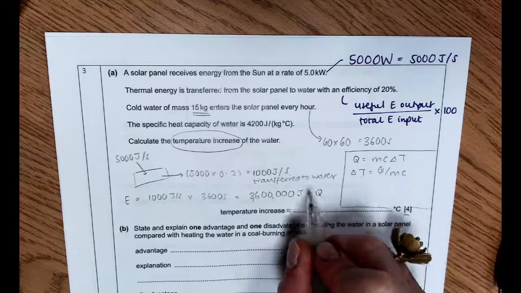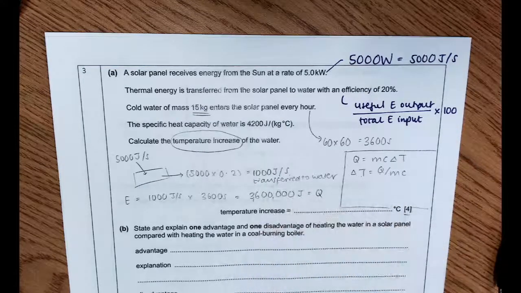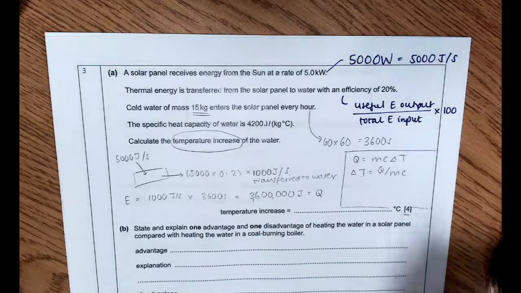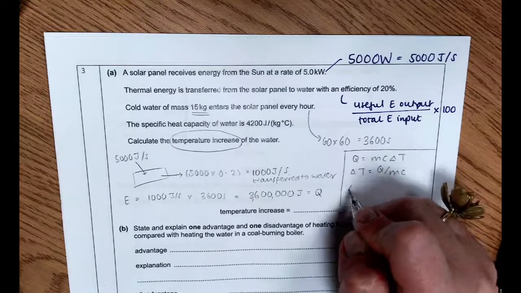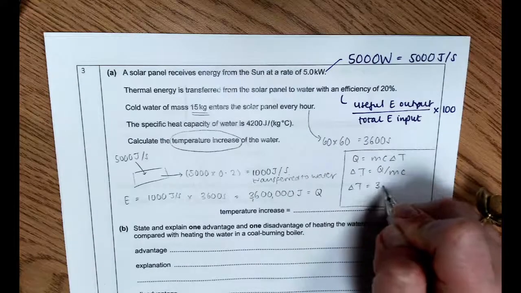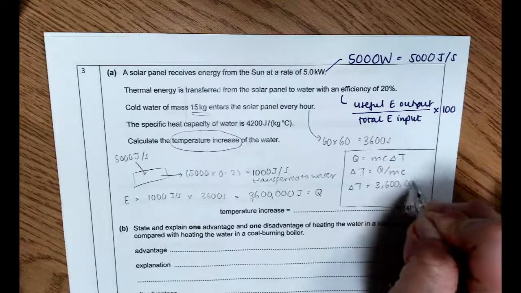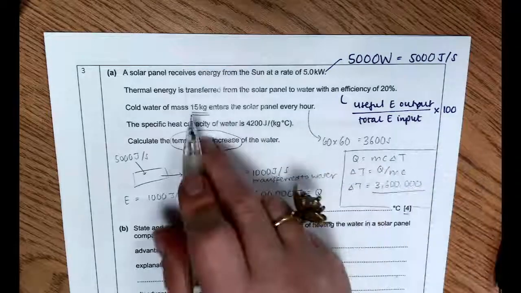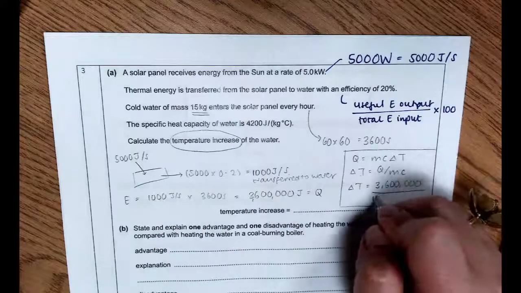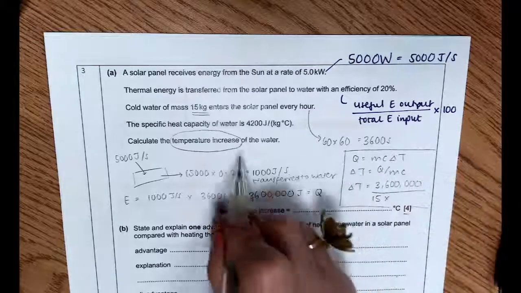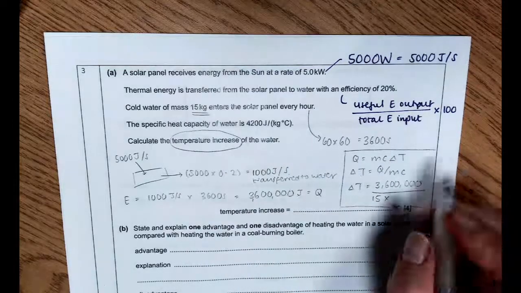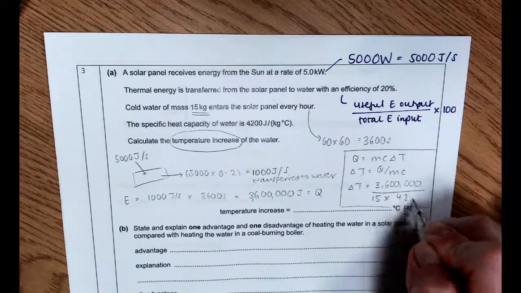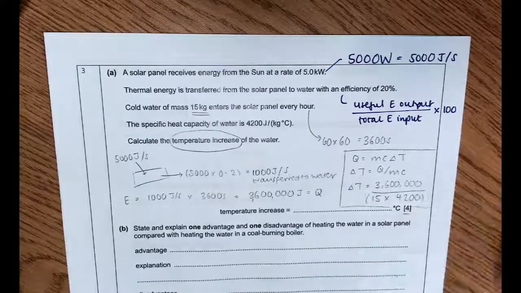I've just worked out the total amount of energy that has been given to the 15 kilograms of water, so I say ΔT is equal to my energy divided by my mass, which was 15 kilograms, multiplied by its specific heat capacity value, which is 4,200. When I do that sum, I'm going to get my temperature increase.